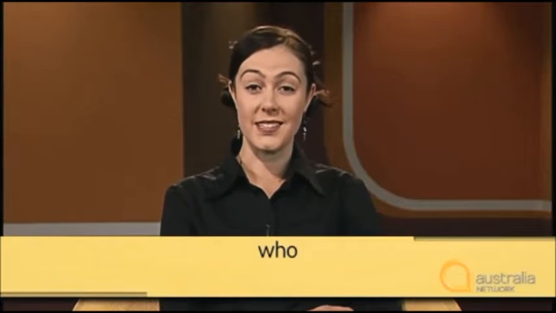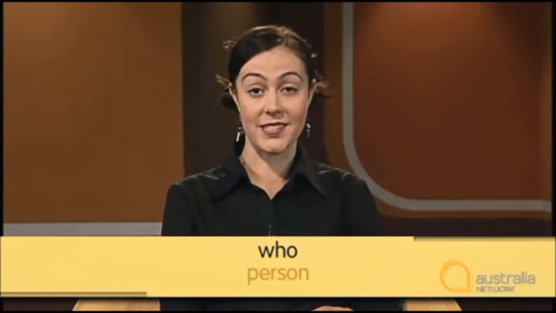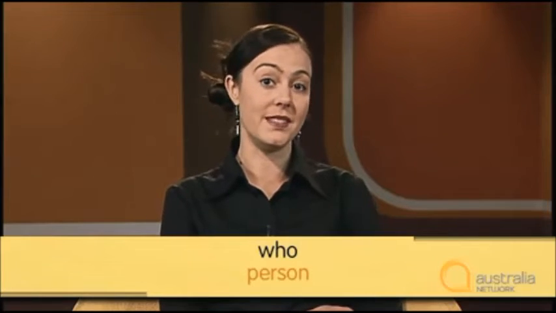The word who is a bit simpler. It's only used when the subject is a person and can be used in both of these types of clauses.